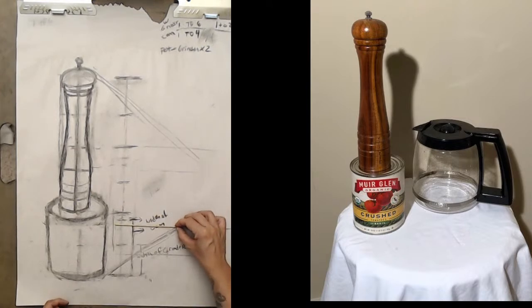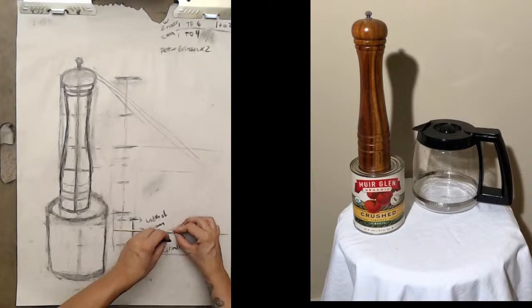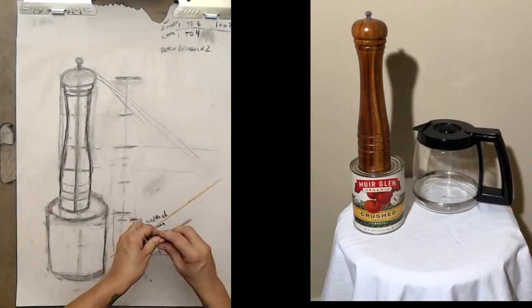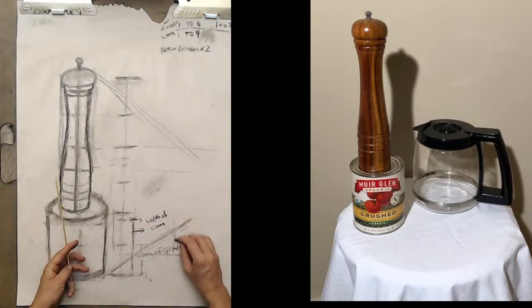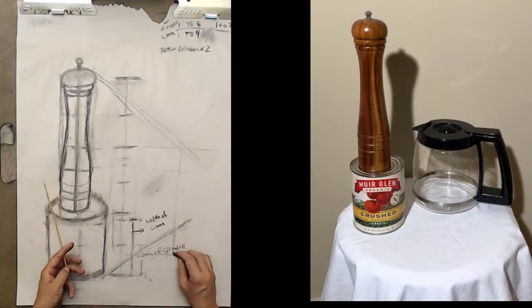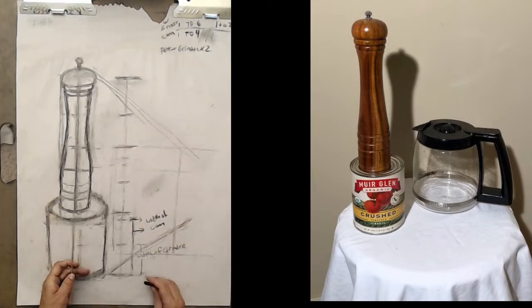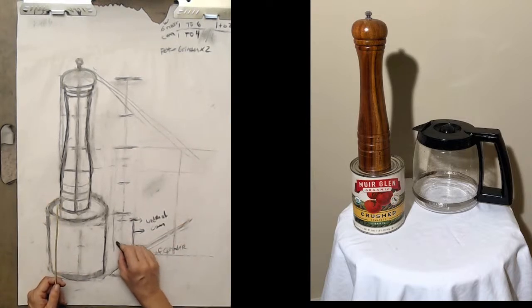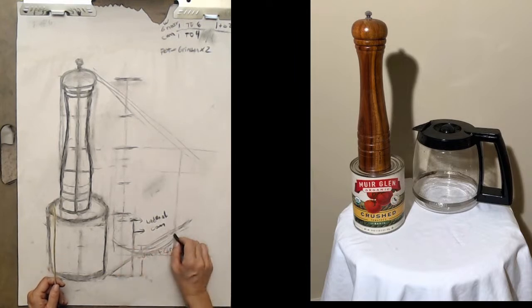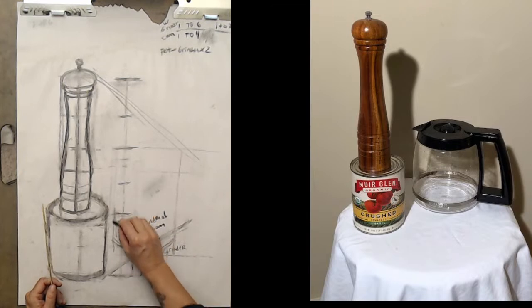So if my pot comes up to about here, it's going to end right about here. Remember, this is excluding that handle. All right, so that means the bottom of the coffee pot's right about here, close to where I said it was going to be.